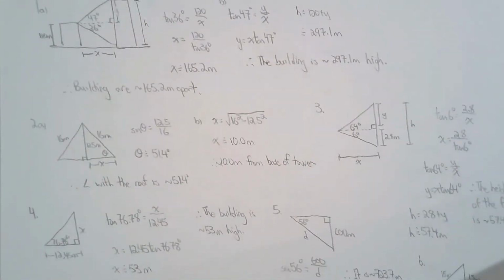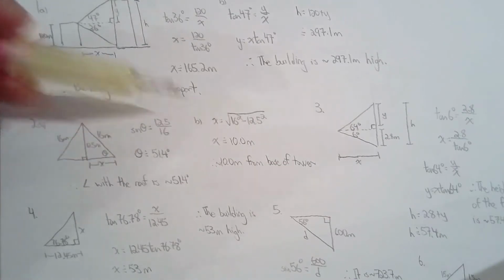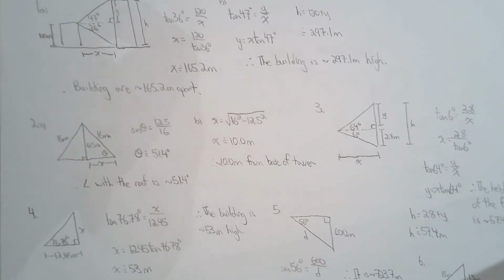For question 2, we want to solve for this interior angle using the sine ratio. This is the angle the wire makes at the roof. And then you can solve for the third side of this triangle using the Pythagorean theorem. You could use the cosine ratio or the tan ratio, but just in case theta is incorrect, I think the Pythagorean theorem is the safest thing to do.